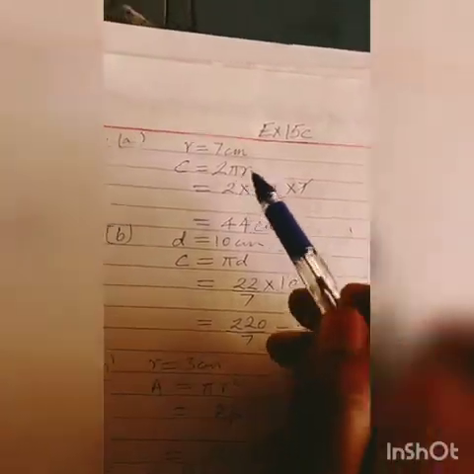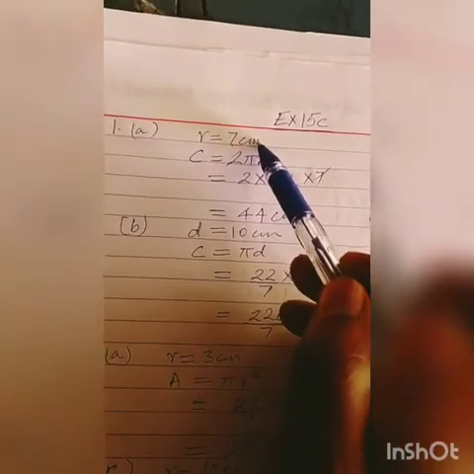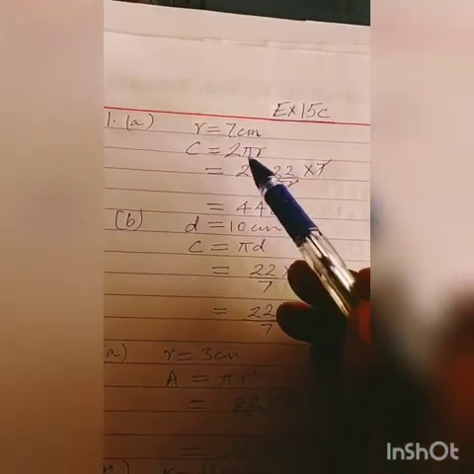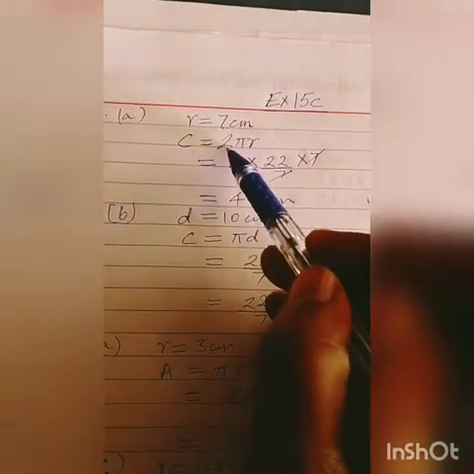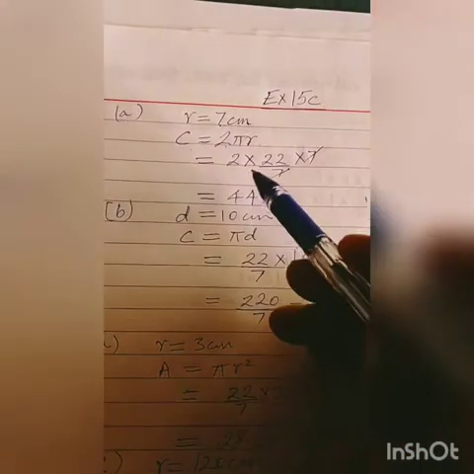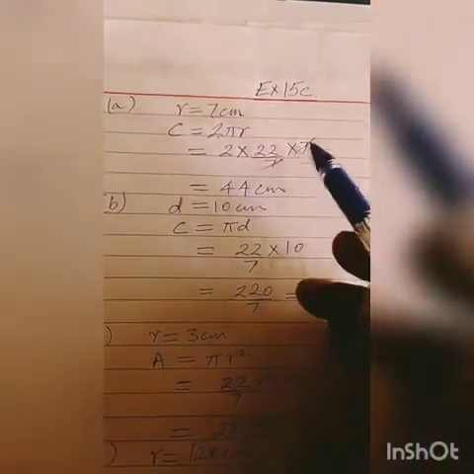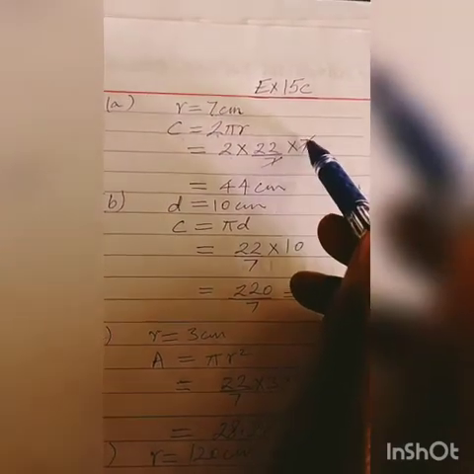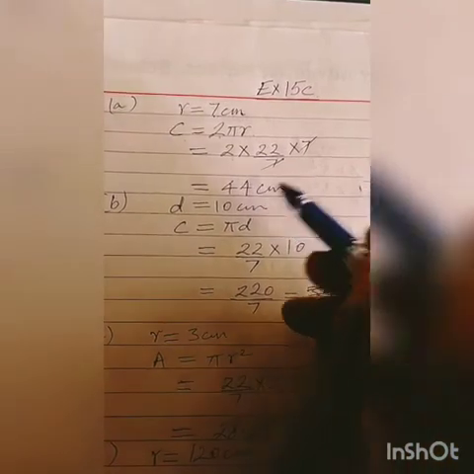So look at A part. Radius is given, 7 centimeter, and you have to find circumference. So we'll use the formula 2 pi r. Now 2 into pi into r. Now 7 is cancelled by 7 and multiply, and you get 44 centimeter.